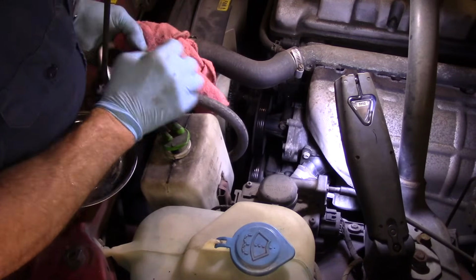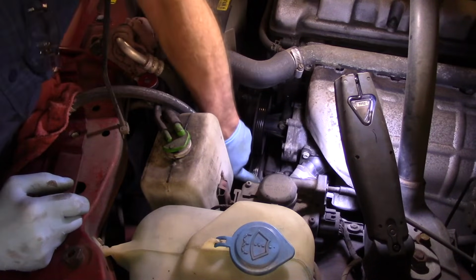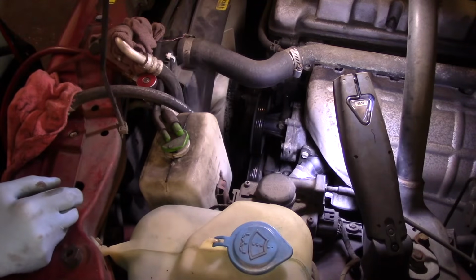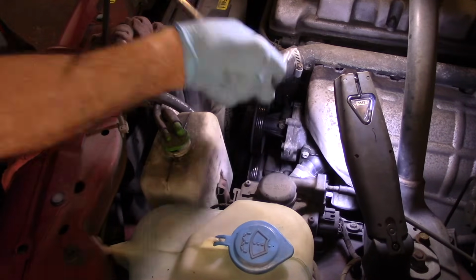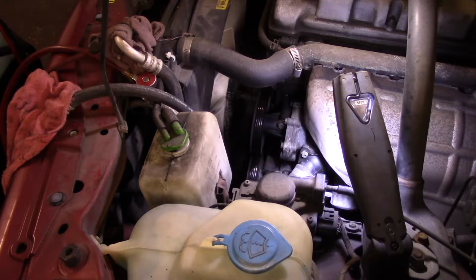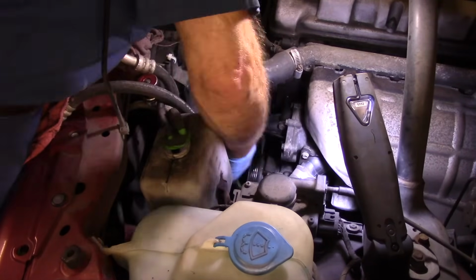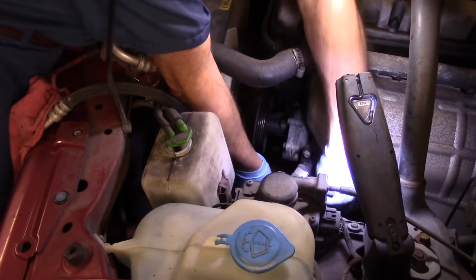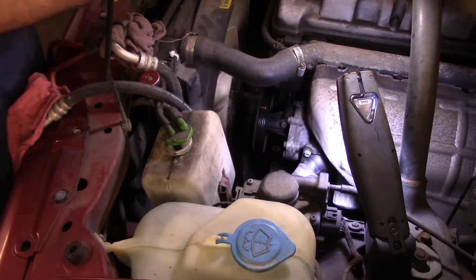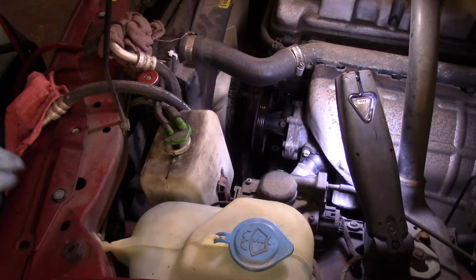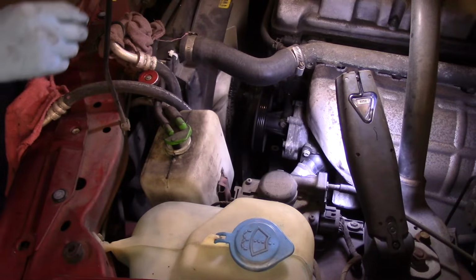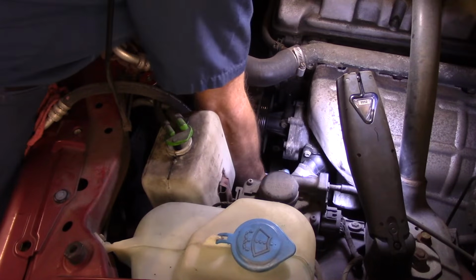I'm going to get these as far out of the way as I can. We're going to take out the 13mm bolts. Now we can take our compressor out.